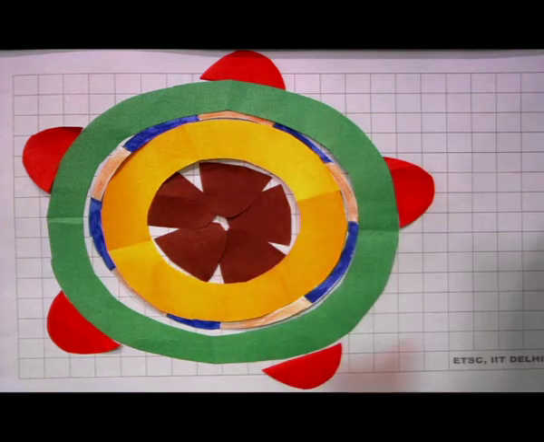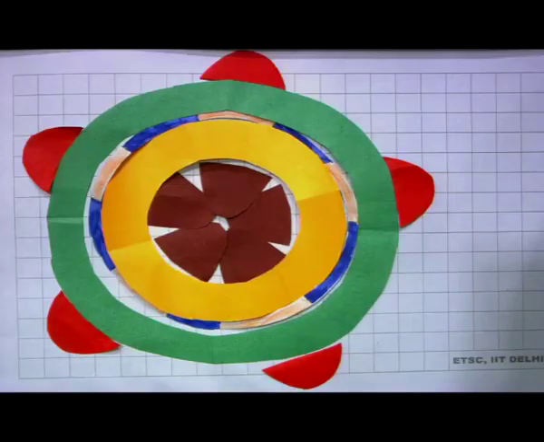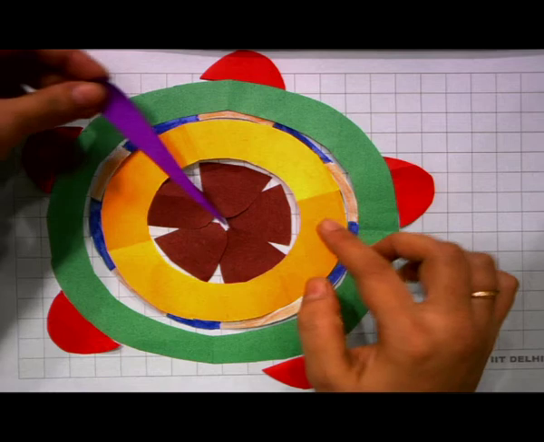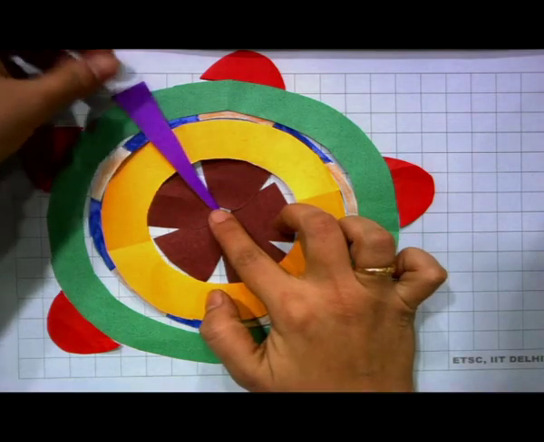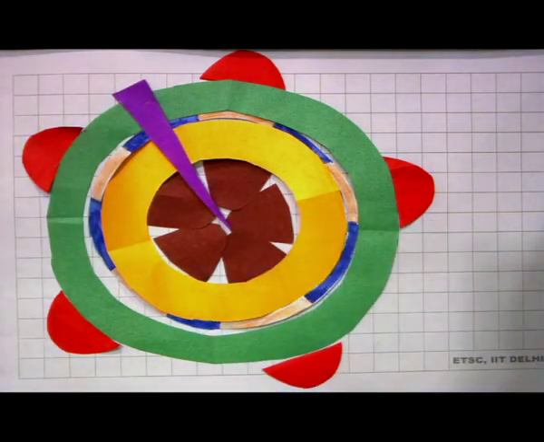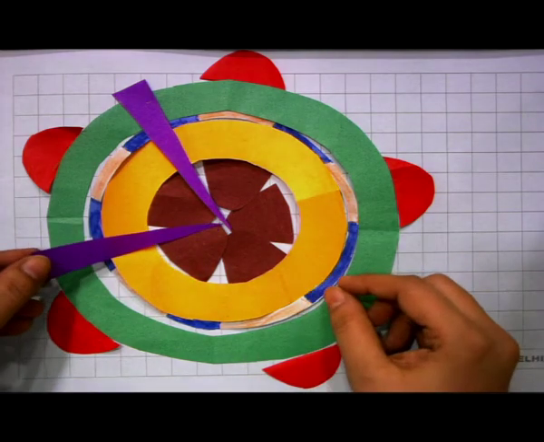Now, something is missing. Yes, the medullary rays. The ray initials which are present here in the cambium, they will start cutting the parenchymatous cells to produce the medullary rays.